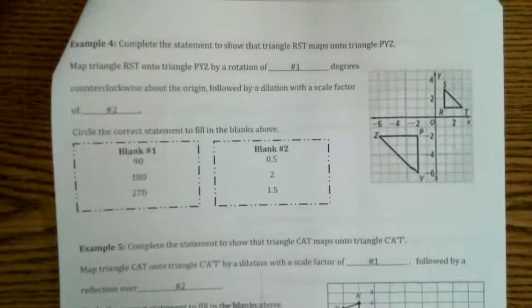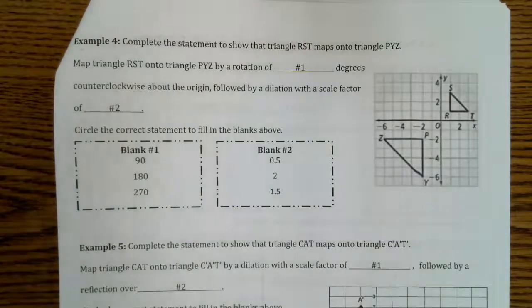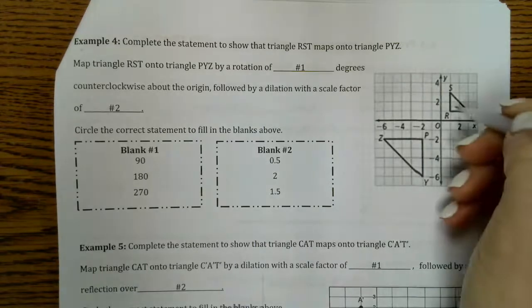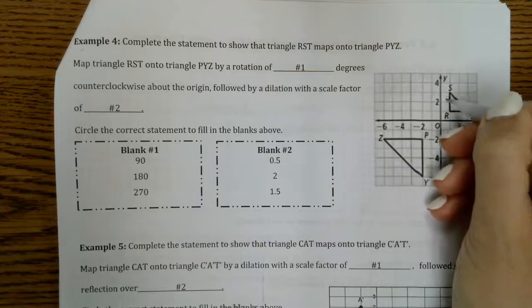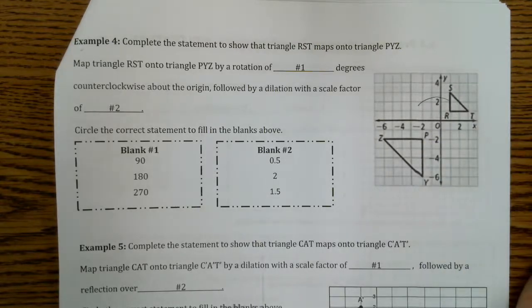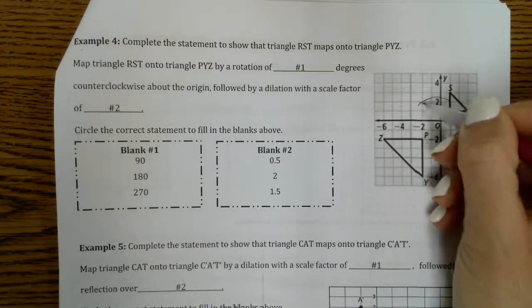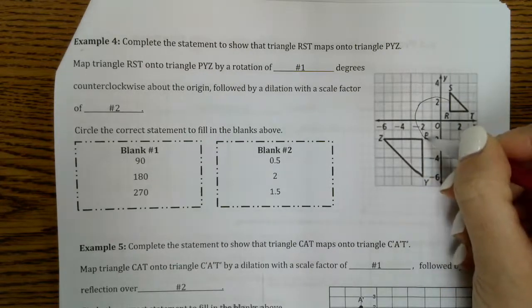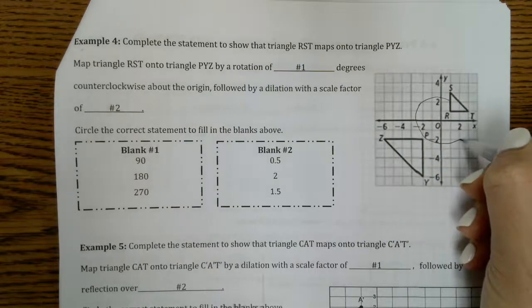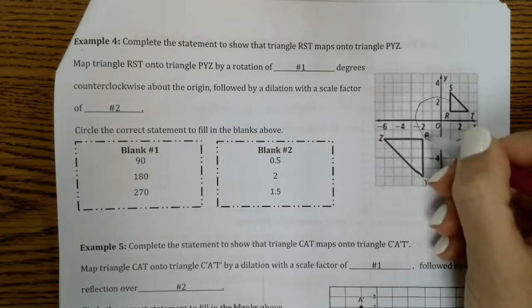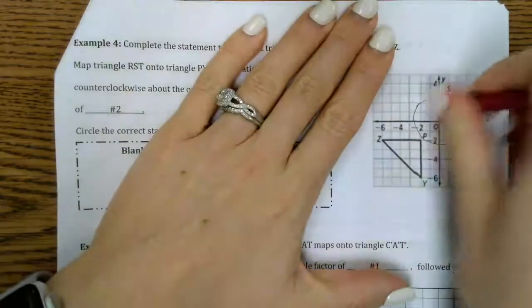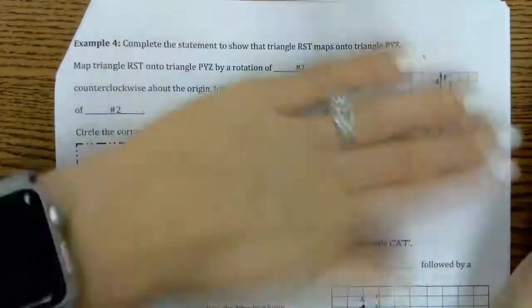Okay, let's go ahead and tackle example 4 here. Refocus a little bit. There we go. All right, it says complete the statement to show that triangle RST maps onto the triangle PYZ. Okay, so first we're going to do a rotation. And so if you look at our rotation, when we talked about rotations, we know that if we go one quadrant to the left, that is 90 degrees counterclockwise. If we go 2 quadrants, that's 180 degrees counterclockwise. 3 quadrants is 270 counterclockwise. So since we ended up here, that's only 2 quadrants away, it should be 180 degrees counterclockwise.